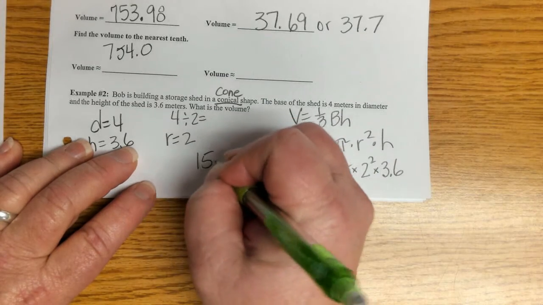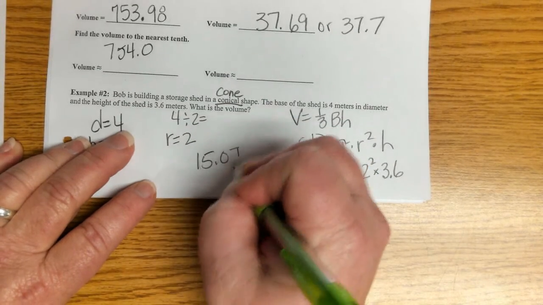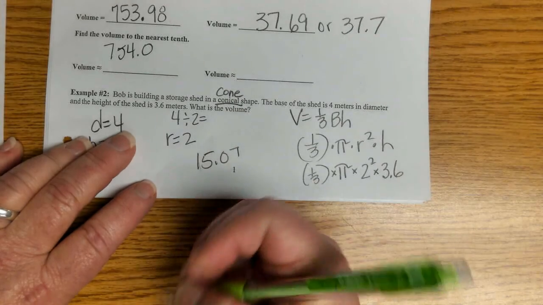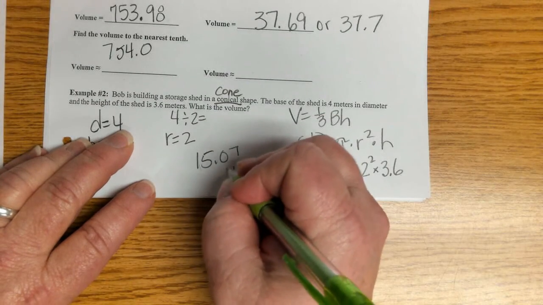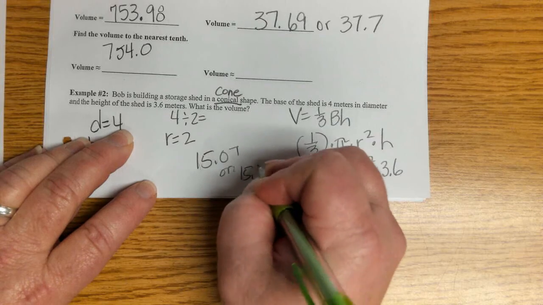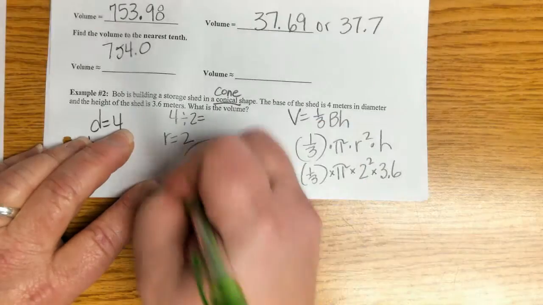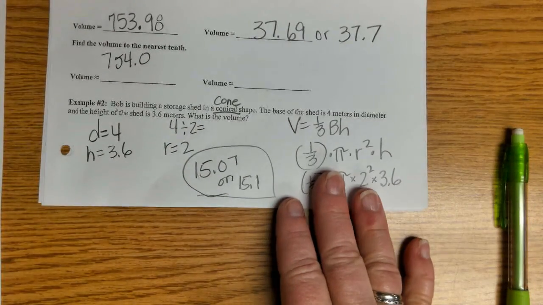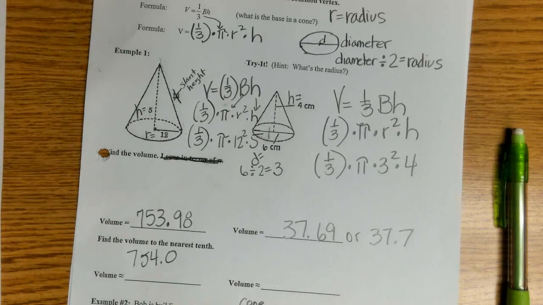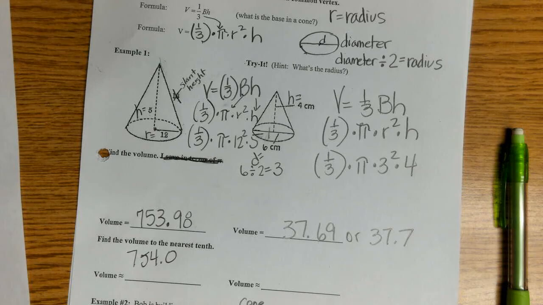Yep, 15.07. If I was rounding that to the nearest tenth, what would I do? 15.1. That's correct. Okay? All right, that's all there is to cones. Have a lovely day. Remember, all your work has to have the 3 steps.